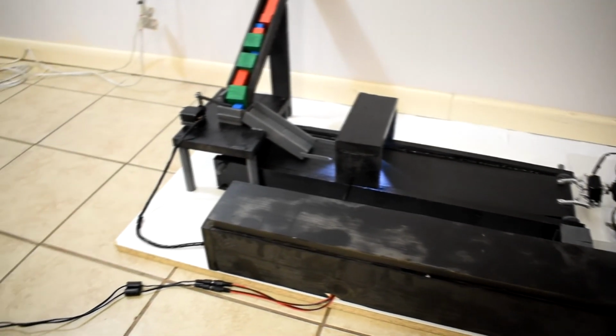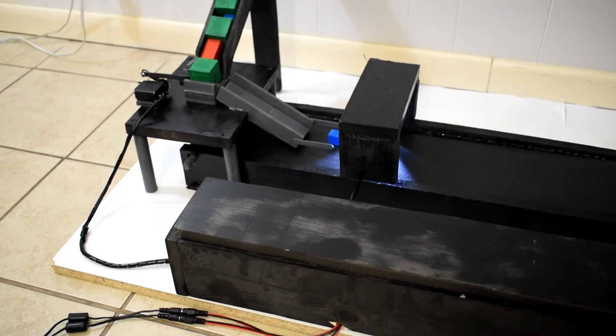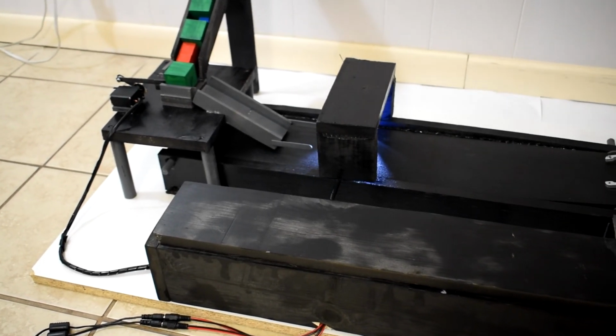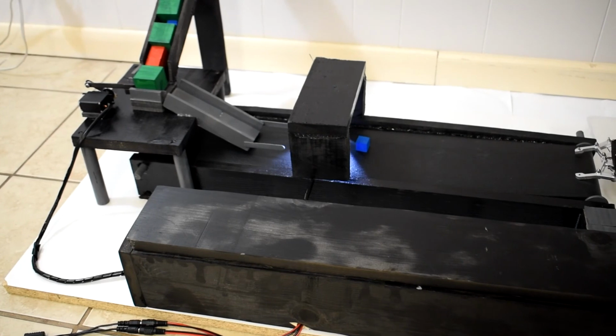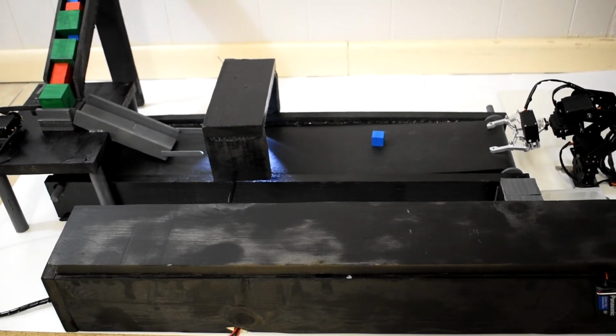Here we start the process and we see that the dispenser is dispensing the small object onto the belt. The object then passes the LDR detection tunnel, making its way down to the robotic arm.